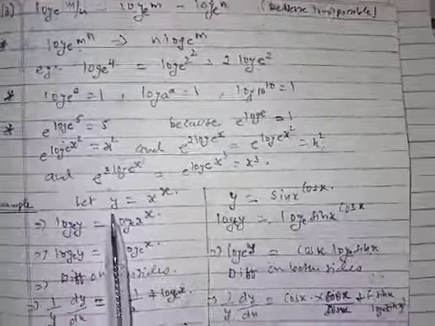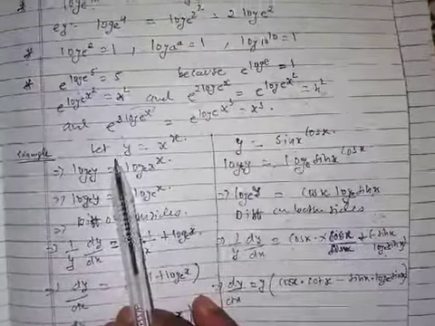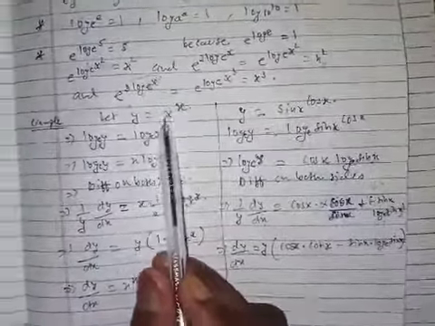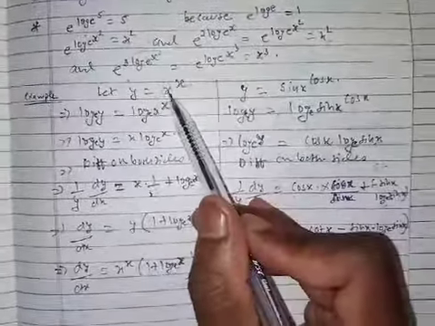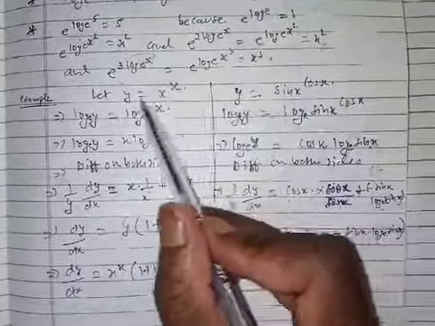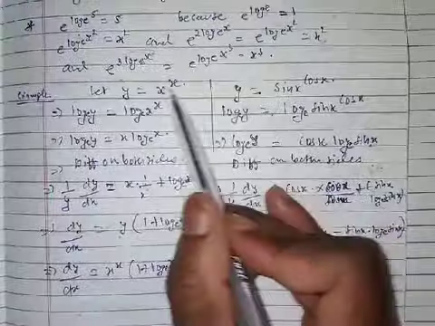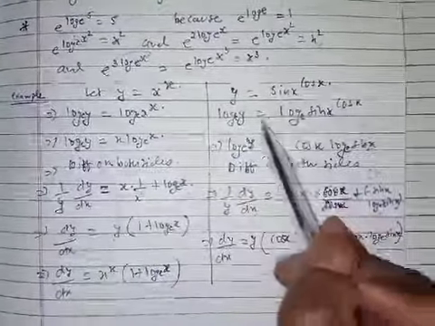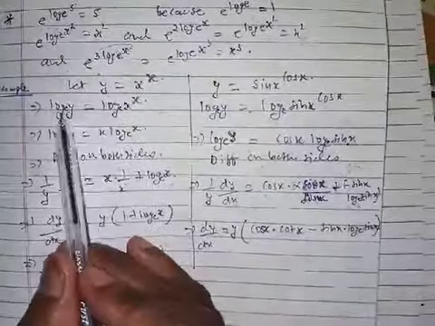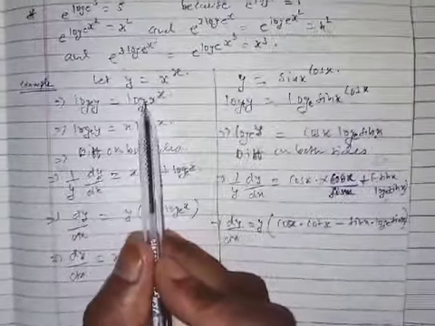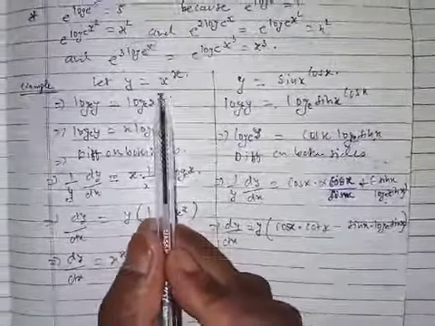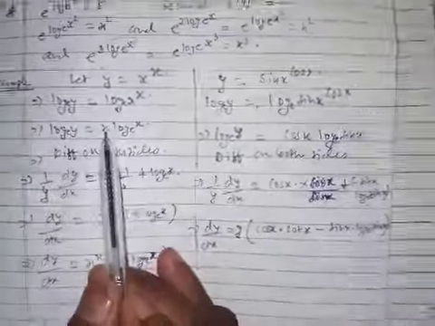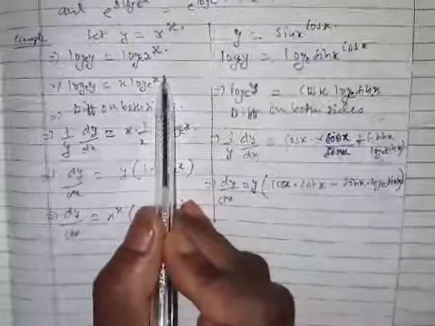So let's take an example here. Let y is equal to x raised to x. Now we can apply log. Wherever the function is in exponential form, we can easily apply log. So log functions are seen whenever there is an exponential function like this. So apply log: log y is equal to log of x raised to x. So it will come in multiplication. So log y will be x log x.